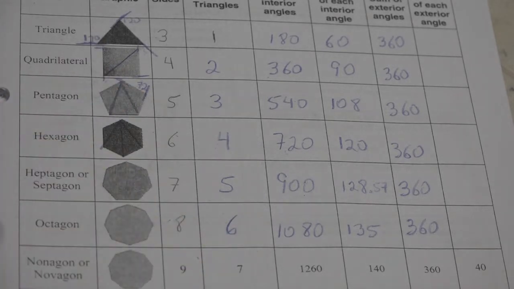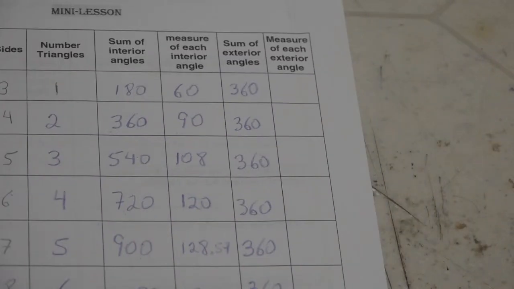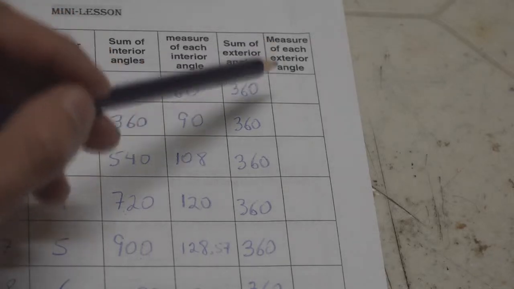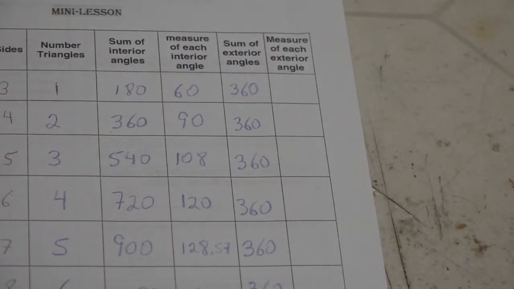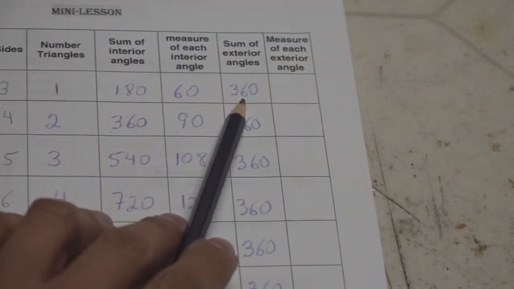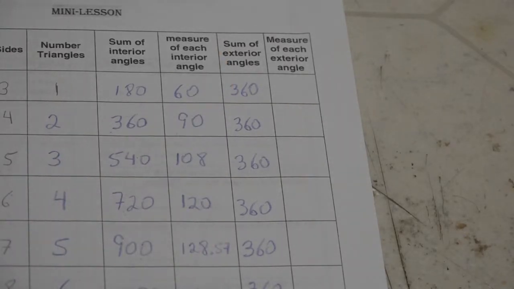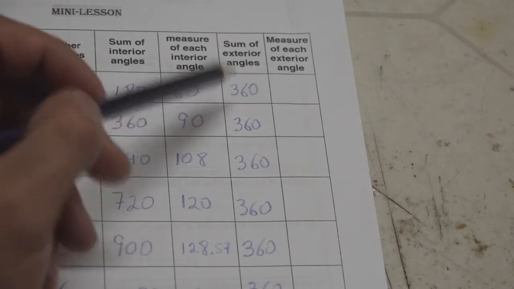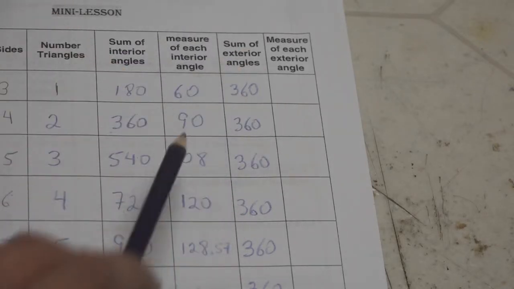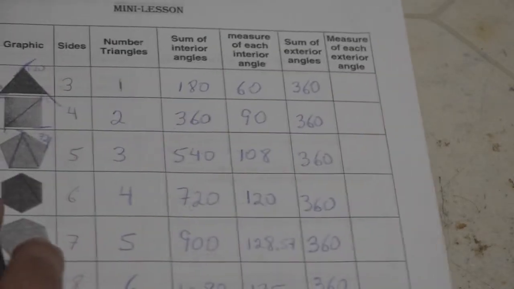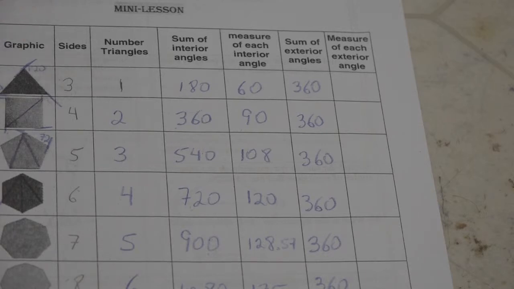All right, so that's that. Now, the measure of each exterior angle, same thing. You have 360 degrees as the sum, so all you have to do is divide. Well, you already know this: 360 divided by the number of angles or sides. So 360 divided by 3 is what? 120.